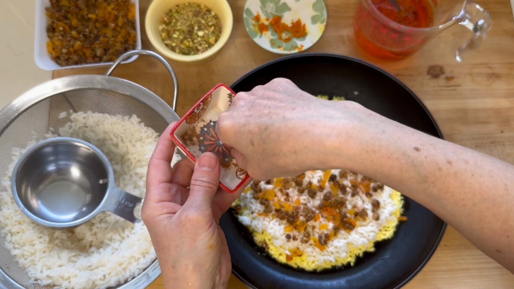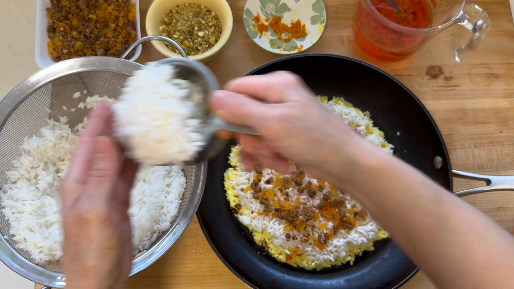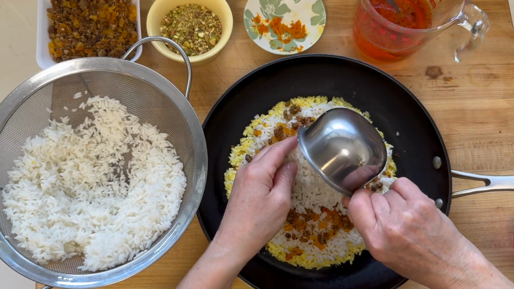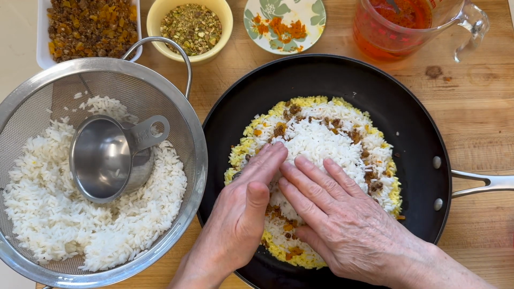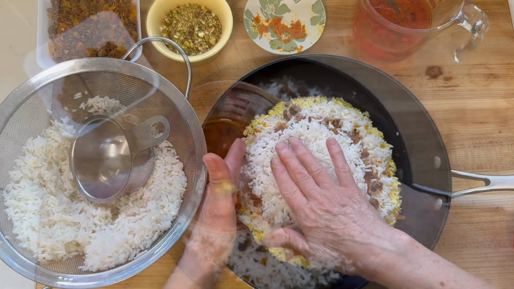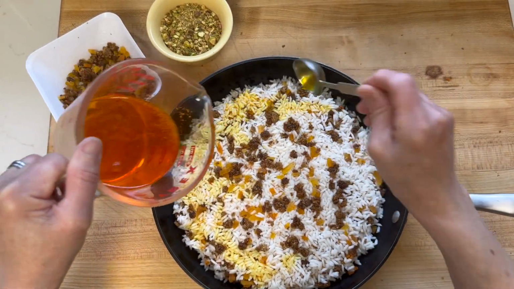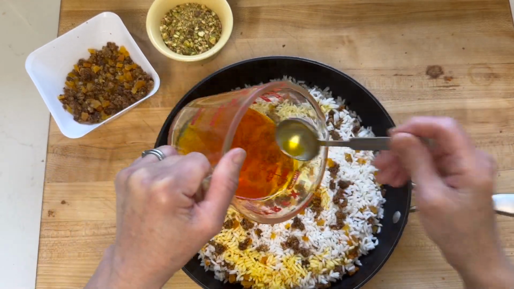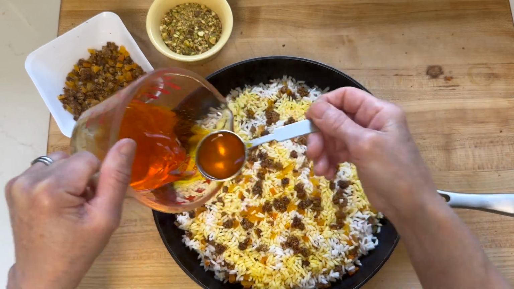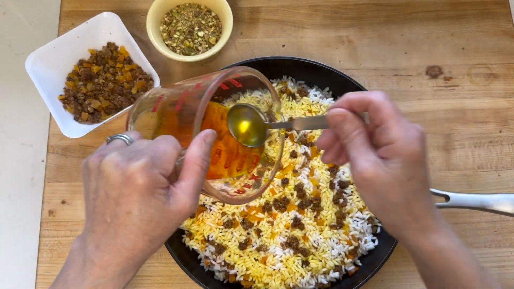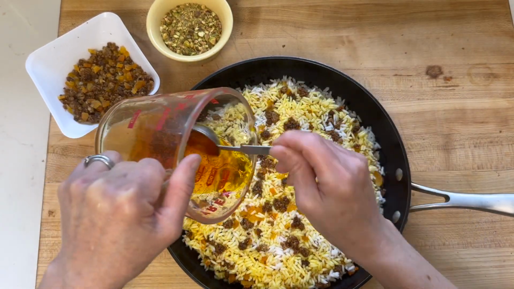Now this that I'm doing here, you're going to do again and again and again until all of the rice is used up. But it's the same process: rice, fruit, orange zest, cinnamon. When all the layers are finished, you're going to add the rest of the saffron water to the rice. I like to do it this way versus pouring it over. This way, I'm sure that all of the white rice is covered with the yellow, amazing colored liquid.